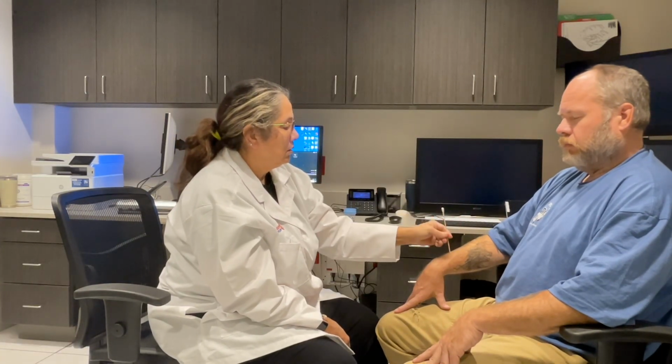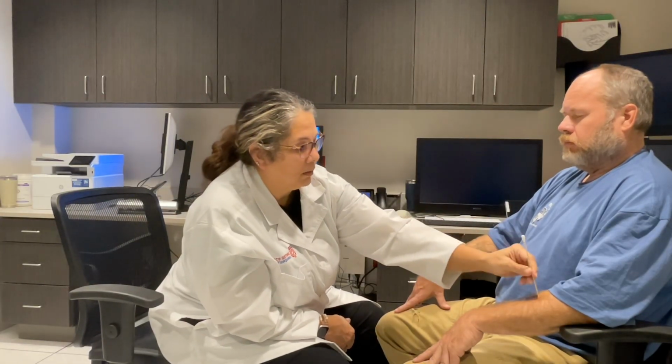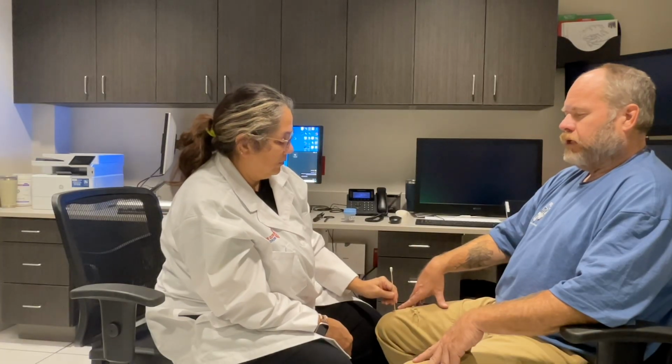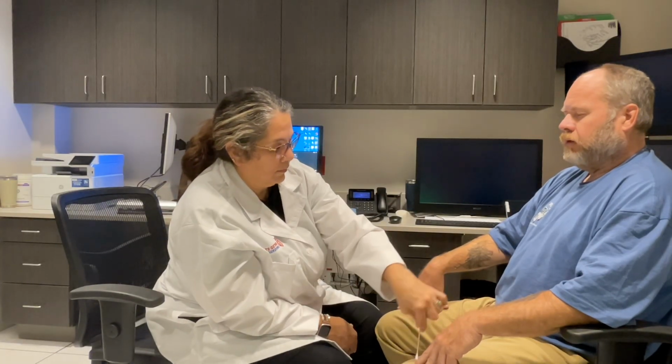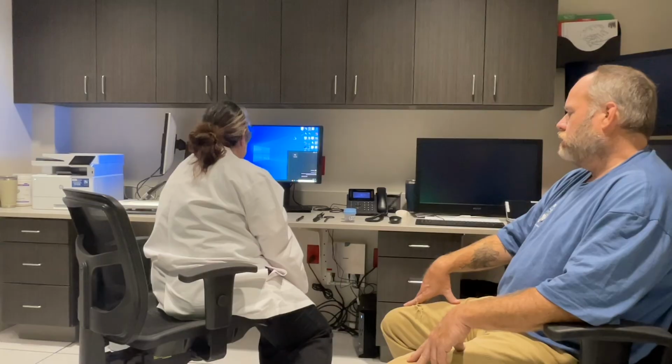Dull, sharp. Dull, sharp. Dull, sharp. So sensation is intact and normal bilaterally to both upper and lower extremities.